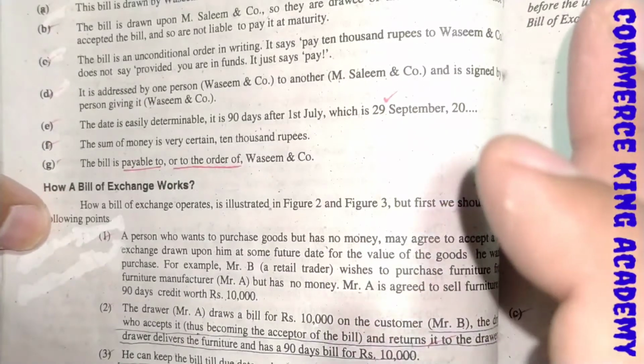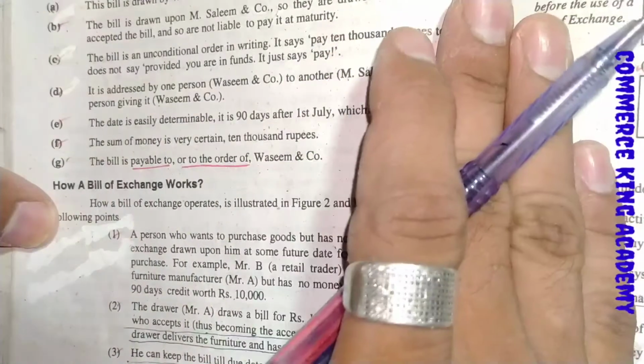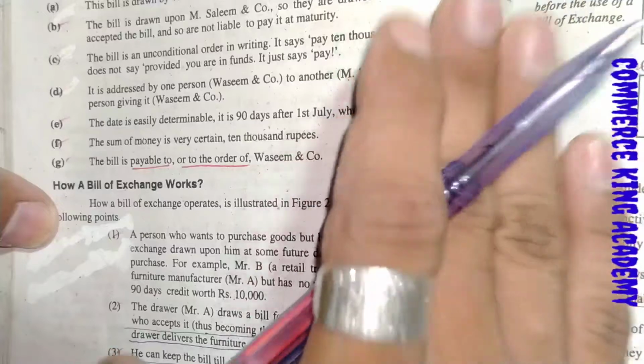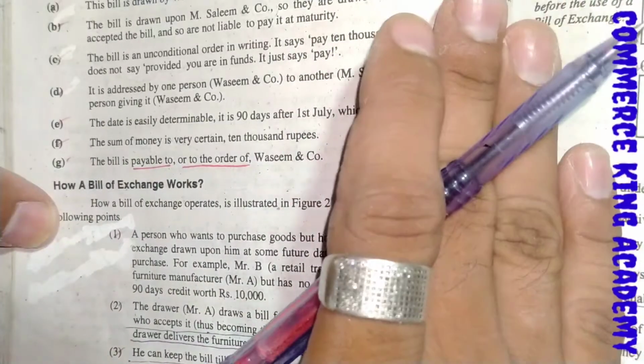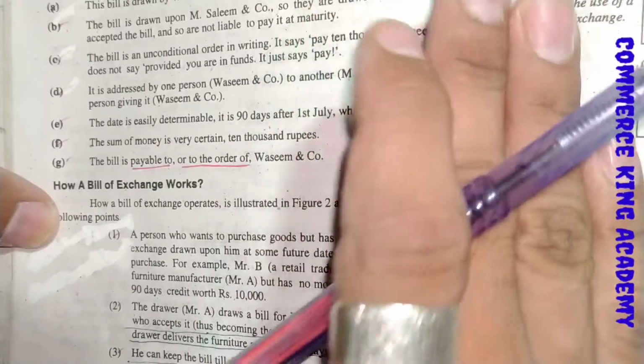Another thing you must keep in mind is the root cause, or main cause, behind the existence of bills of exchange.